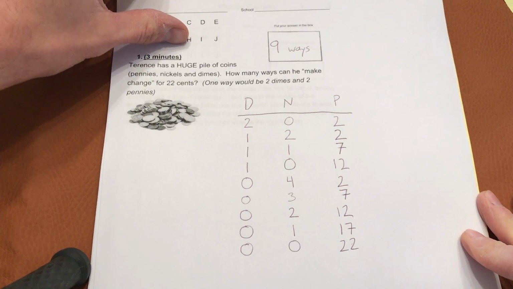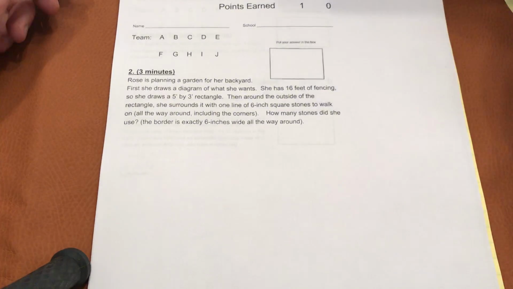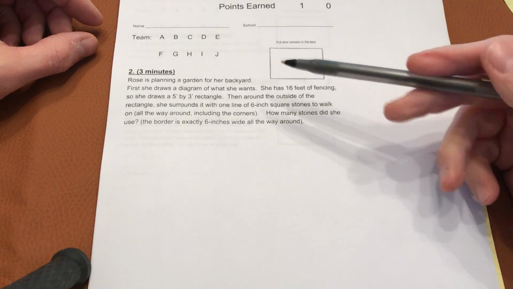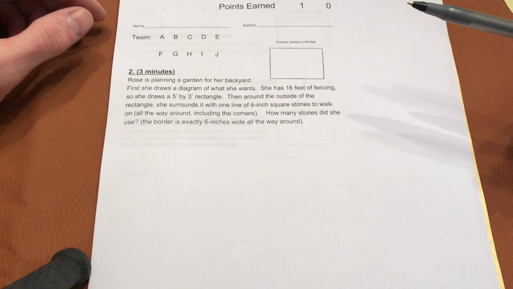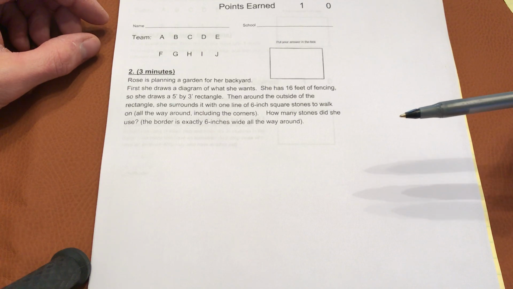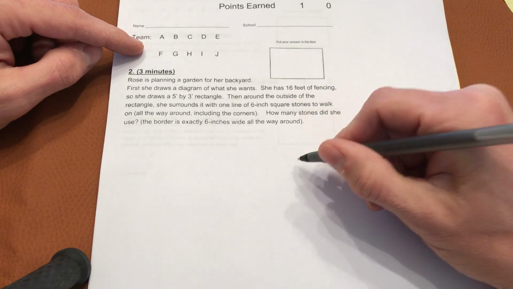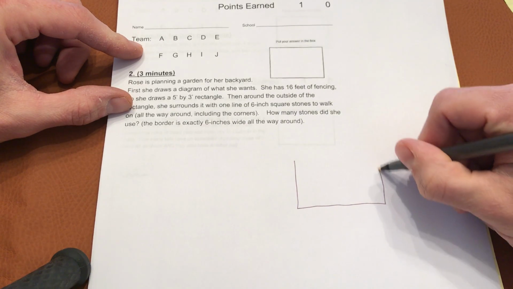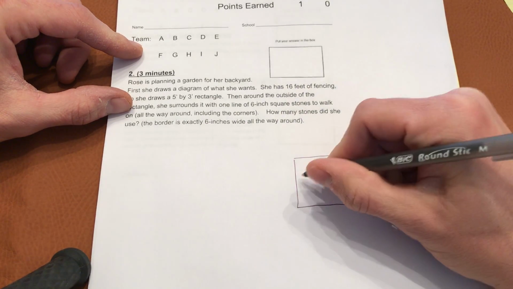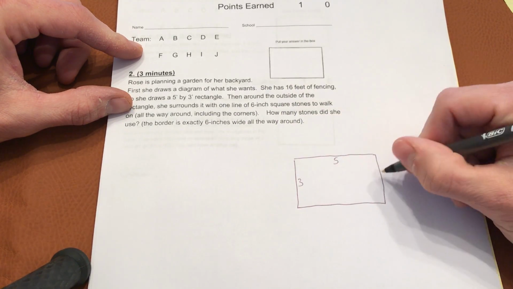Okay, moving on to the next one. Rose is planting a garden for her backyard. And again, pause it, try it yourself before you check out my solution. 16 feet of fencing, so she draws a 5x3. If she drew a 5x3, you should draw a 5x3. And now that I have that, I'll keep going.